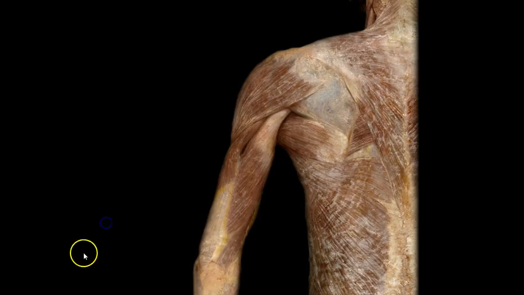So as you can see, this is somebody who's going to be posterior, the back of them. And we have our first layer, which is good old skin. Now let's get into our second layer. In the second layer, yes, you can see the trapezius, you can see the deltoid here, and you can see the latissimus dorsi here. What else can you see?